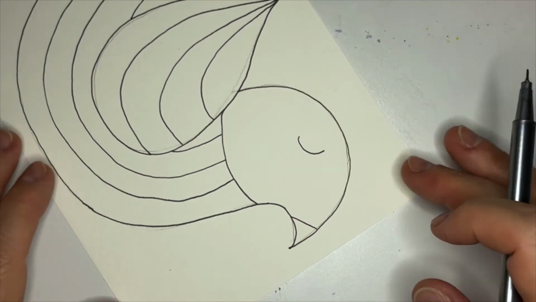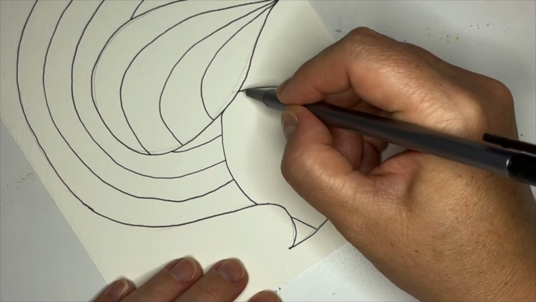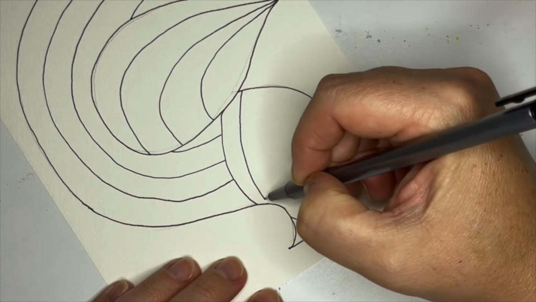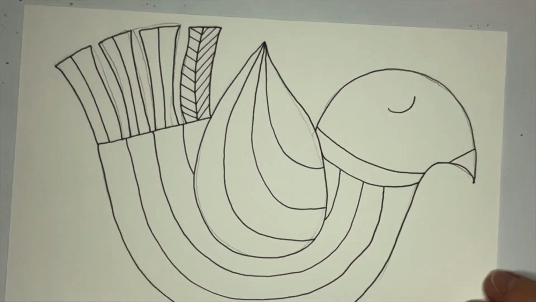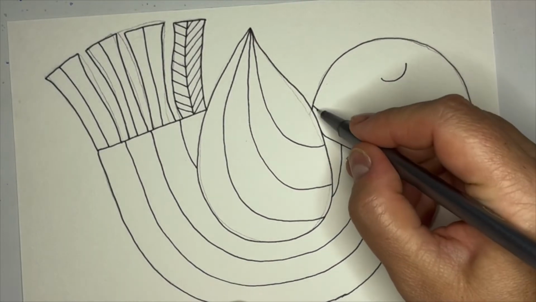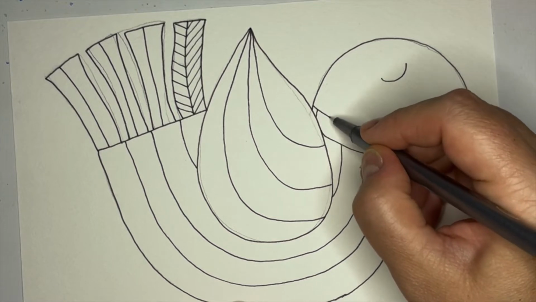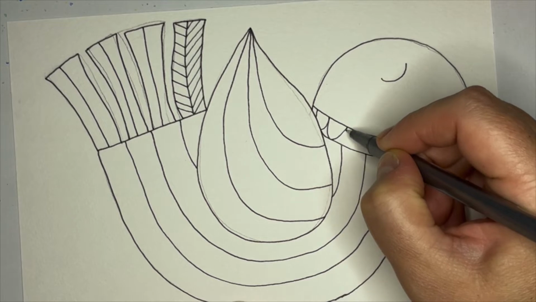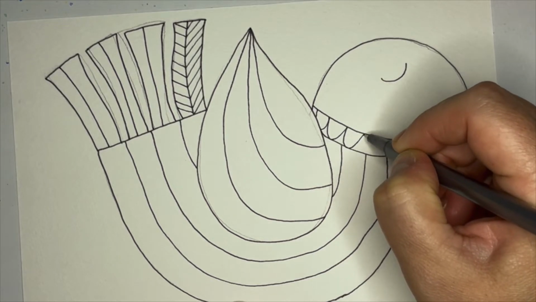We're ready to go. I'm going to turn sideways and give my bird a little decorative piece on its neck. And for this one, I think I want to do scallops. So I'm going to do this pattern here.